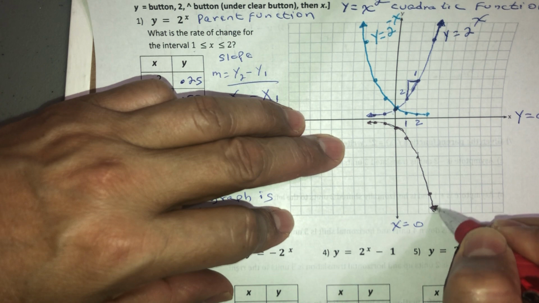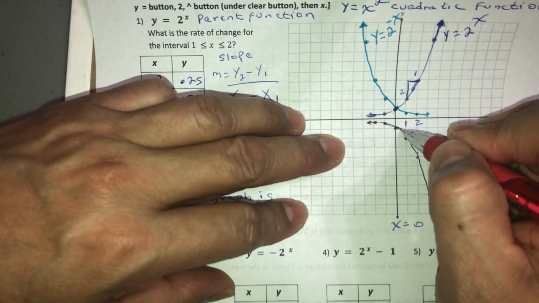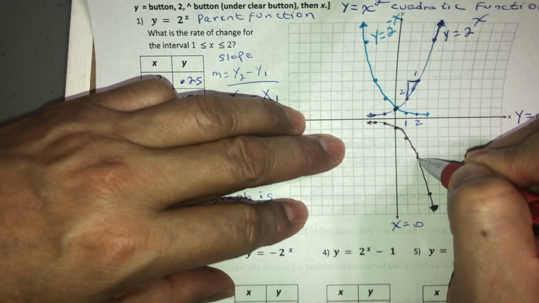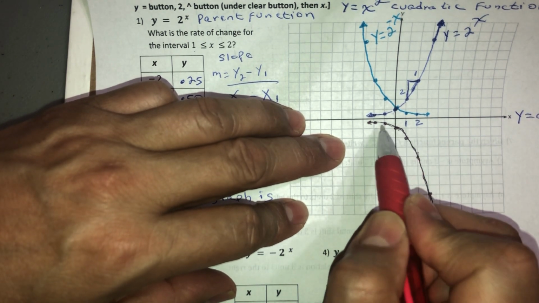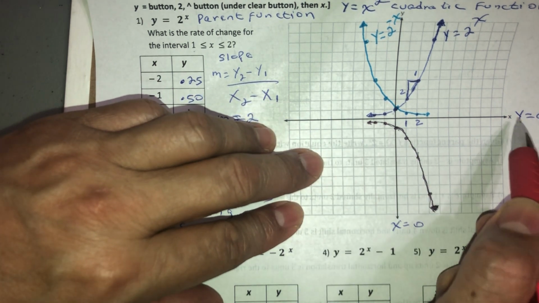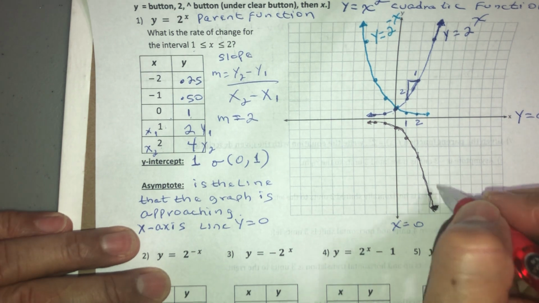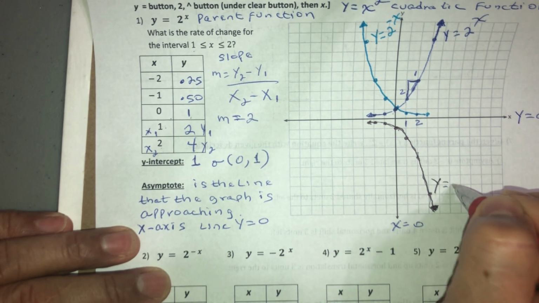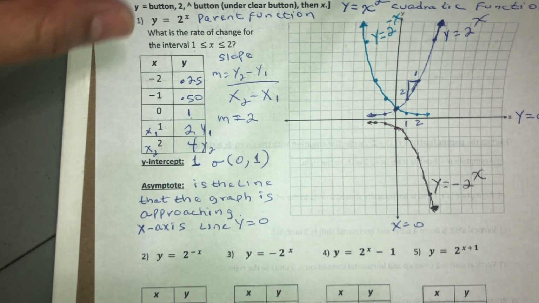So that's where the graph is going to. So you can clearly see here that my y-intercept is negative 1, and my asymptote is the line y equals 0, or the x-axis. Now let's label that. That's the graph of the function y equals negative 2 to the x. I have 2 more to go.